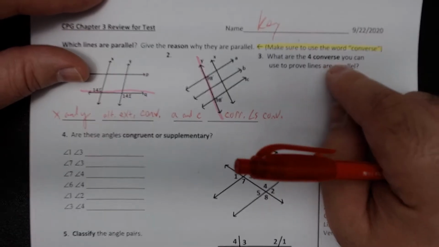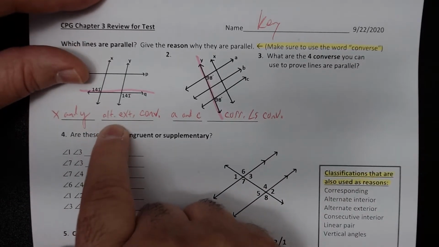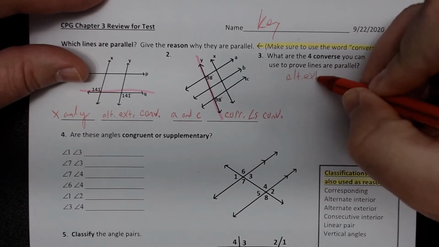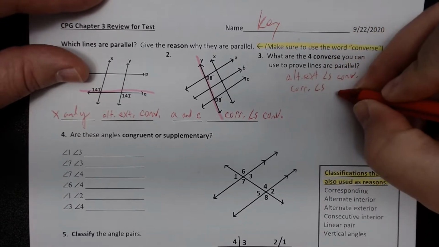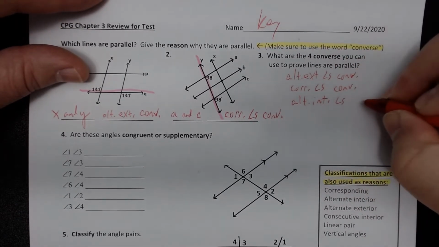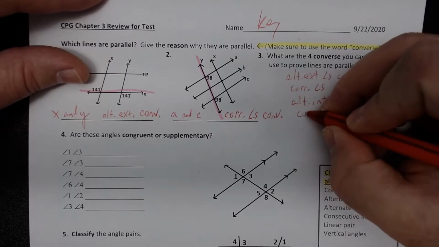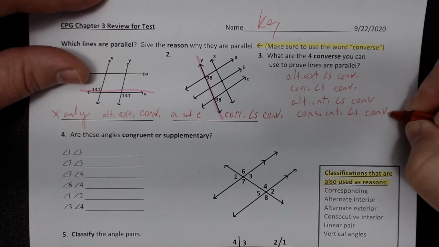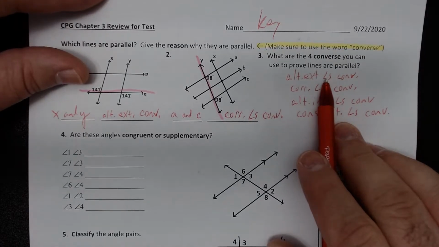Number 3 is asking you what are the 4 converses that you can use to prove lines are parallel. We already used alternate exterior and we already used corresponding angles. So it's alternate exterior angles converse, corresponding angles converse. There's also alternate interior angles converse. There's also consecutive interior angles converse. The little symbol I'm putting right here is replacing the word angles so that I don't have to write so much.